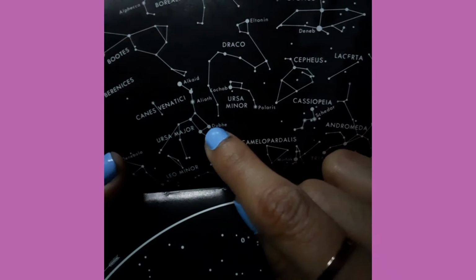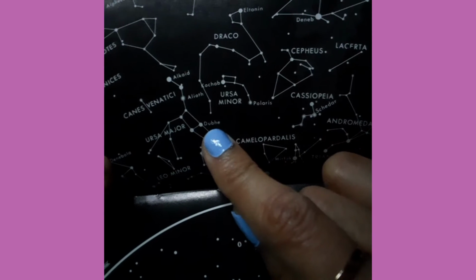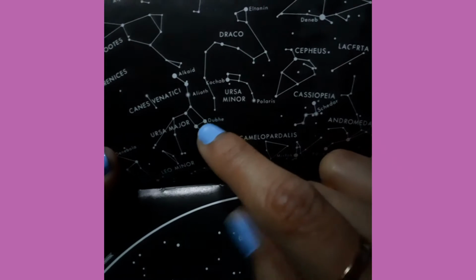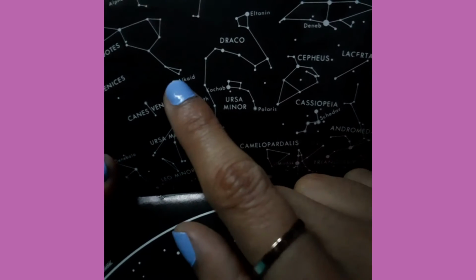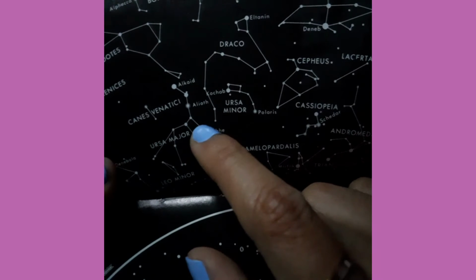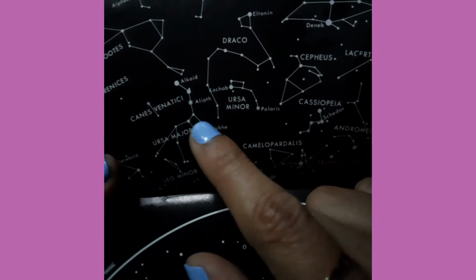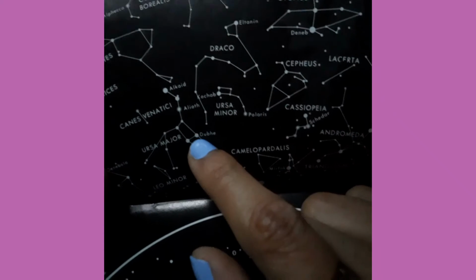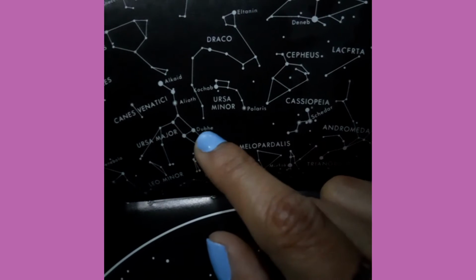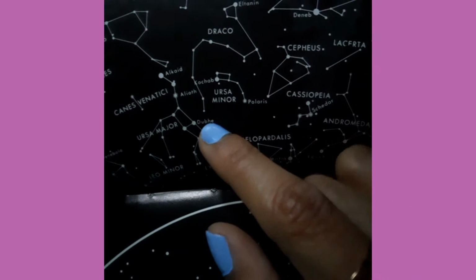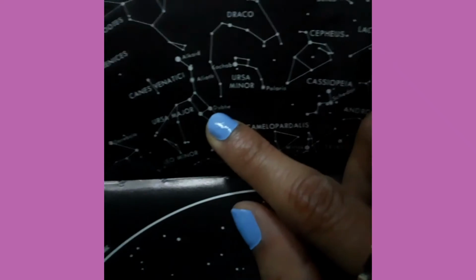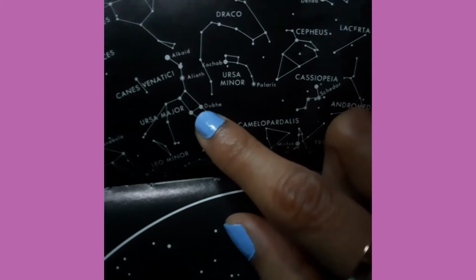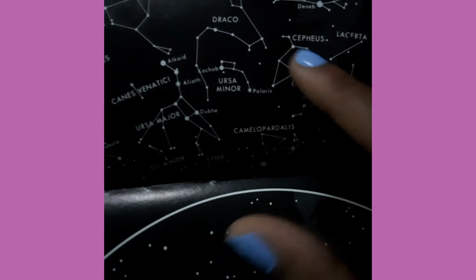So then from here, I would say that the guide star that will lead you to the next constellation will be that one right there. Dubhe, I think that's what it's called. Think of that as the guide star. So think of the dipper pouring out water, and it's just gonna have to be this one because this is where the water will fall out. This is where the arrow will guide you to the next constellation.